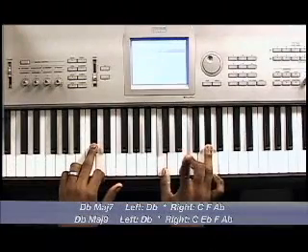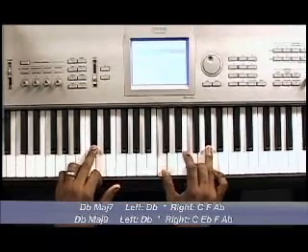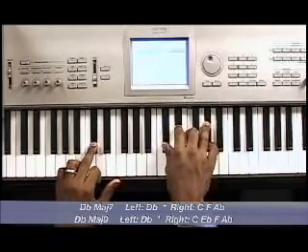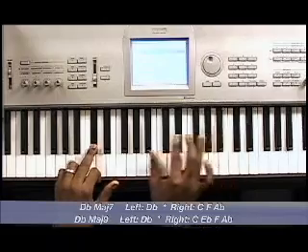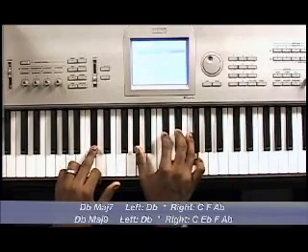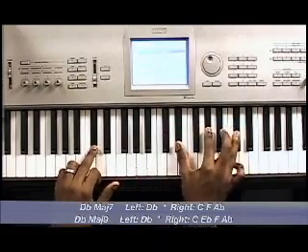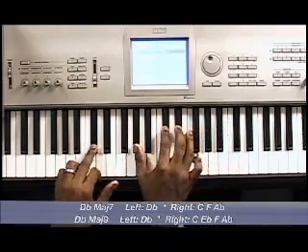Okay? Or you can play it without the 9. You can just play it as a 7. So we got our major 9. We got our inversion of it. Now keep in mind, you can also play that like this. It's the same chord up here, but I'm just playing it down here.